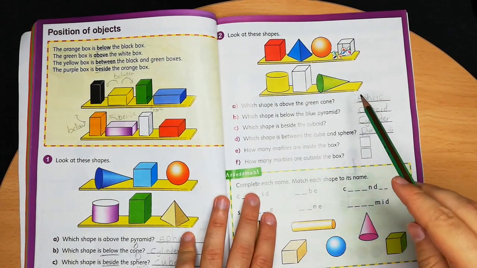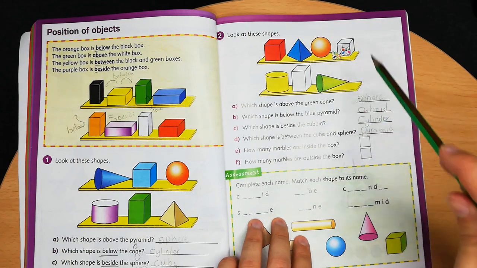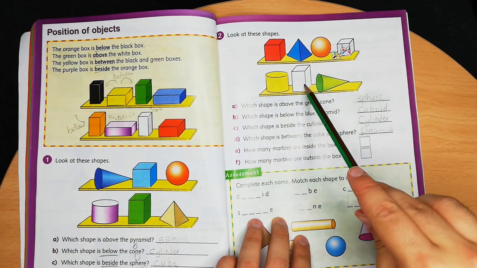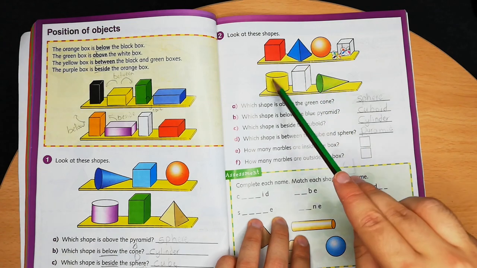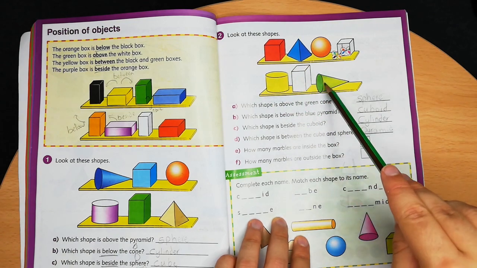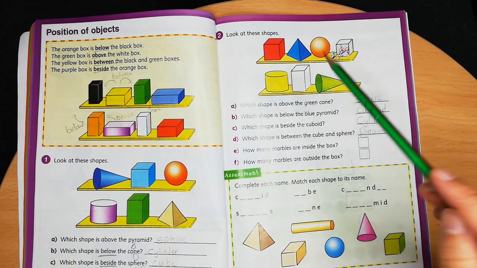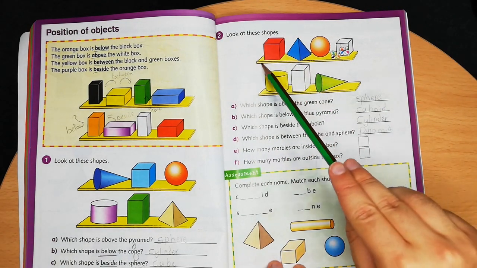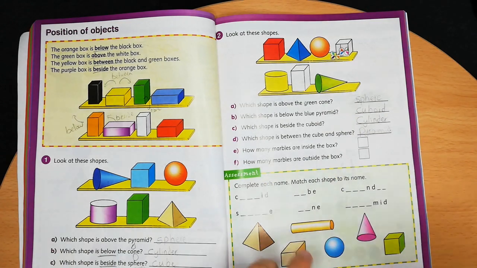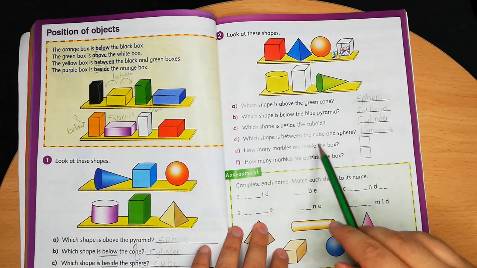So, which shape is above the green cone? Sphere. Which shape is below the blue pyramid? Cuboid. Which shape is beside the cuboid? Cylinder, although even the cone is beside it, but we already had cone here, so I'm just skipping that. Which shape is between the cube and the sphere? Pyramid.